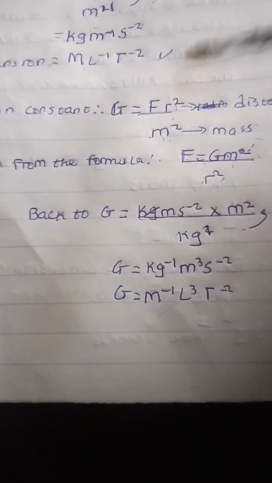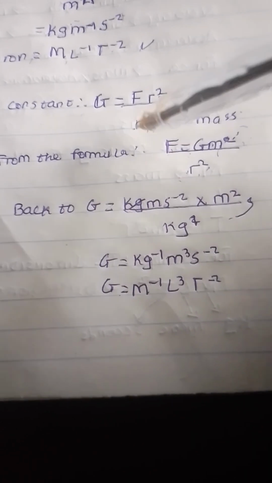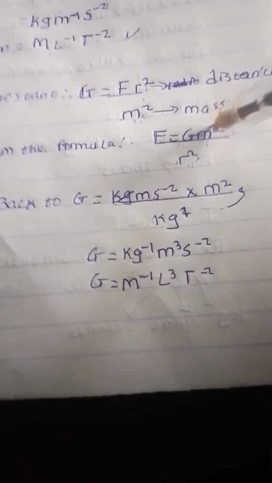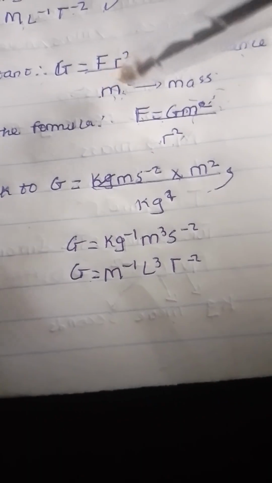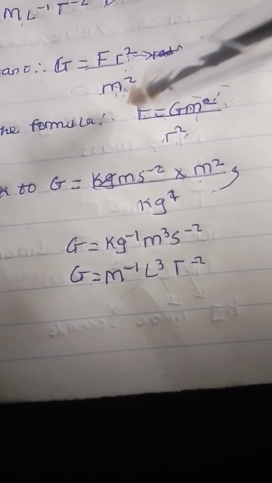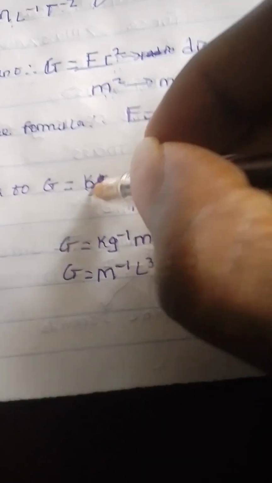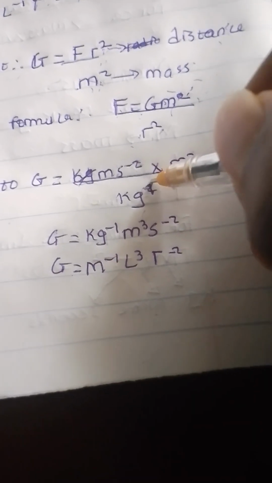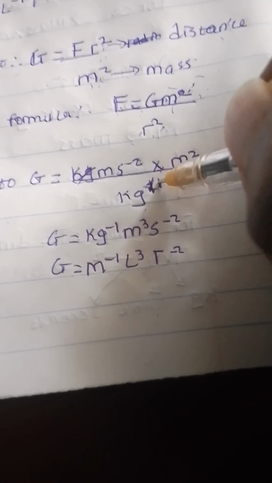So we now bring it back to our formula. Remember I said the formula is what? F r square over m square. Remember this arrow is representing distance, this m is representing mass. So let's go back to our question. So what is force? Force is kg meter per second square times what is distance? We know distance as meter square, over what is mass? Kg square. So it's the same to do here. Kg will cancel 1 kg here. It will now turn from kg raised to power 2 to what? Kg raised to power 1.